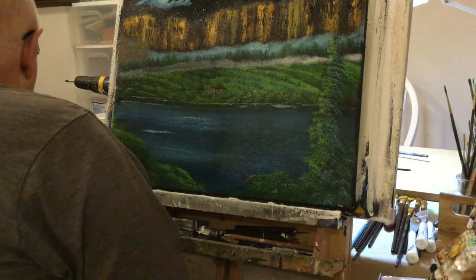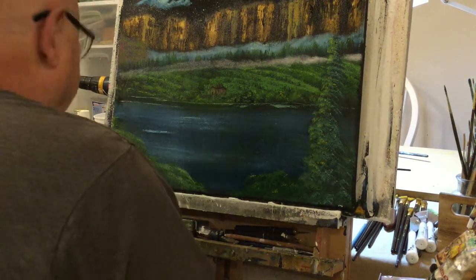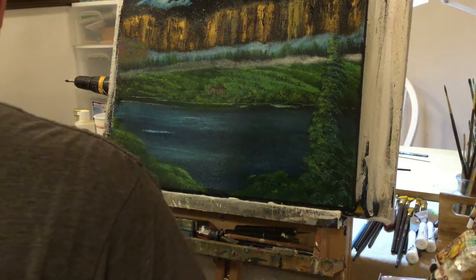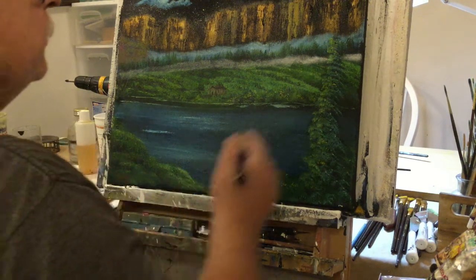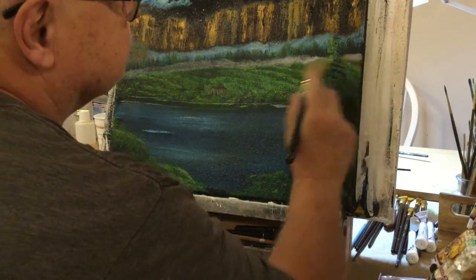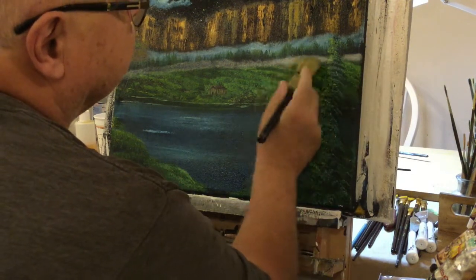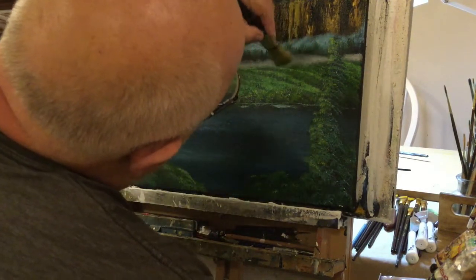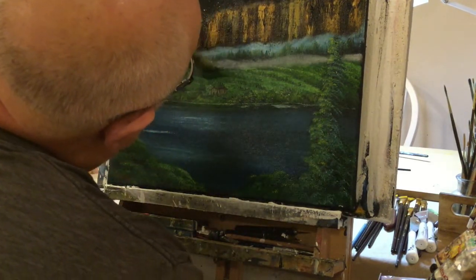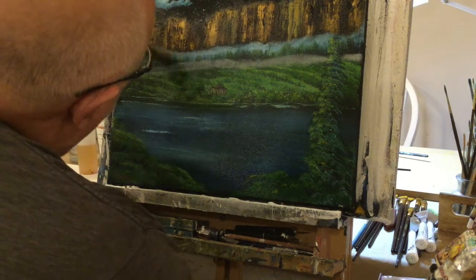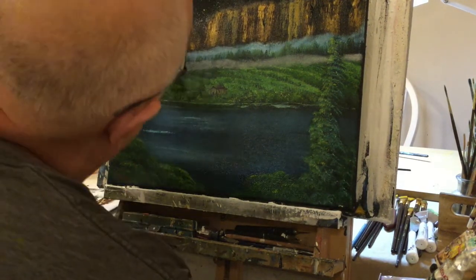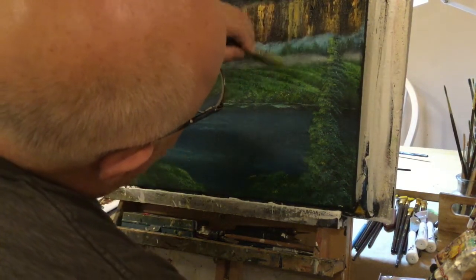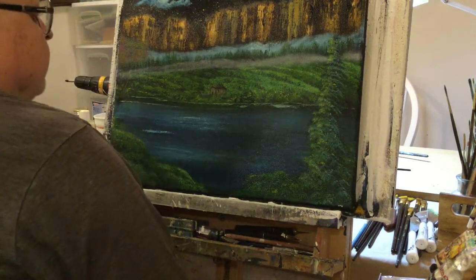Okay. I'm not done with that. Just want to get this. I'm going to get a cleaner brush or a dry brush like this one. Now kind of scrub this around, blend it out. That looks okay. All right.